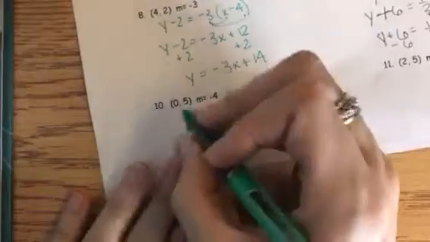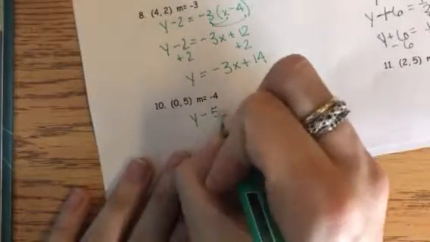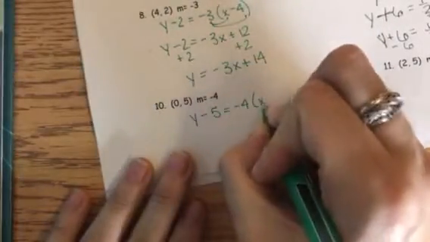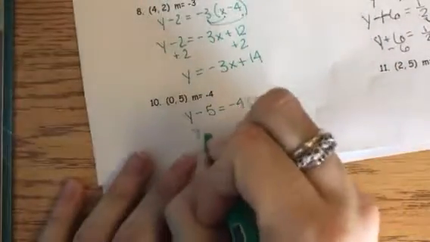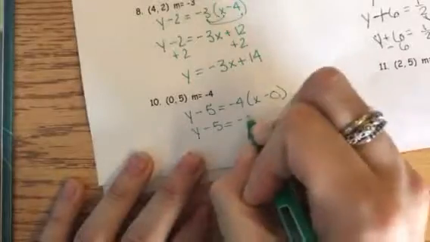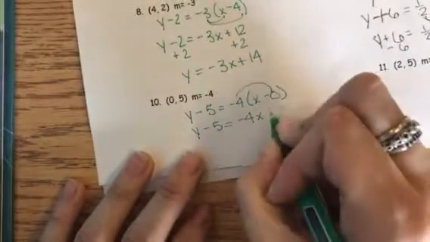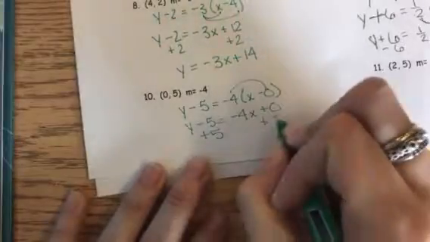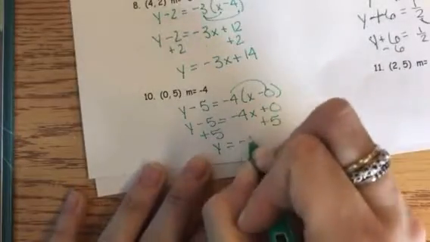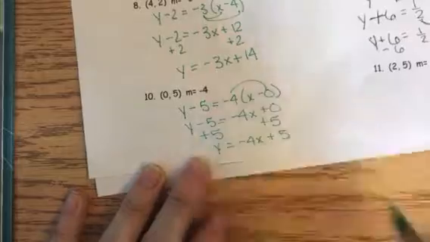Number 10, y - 5 = negative 4 times (x - 0). When we distribute, we'll get a negative 4x, right? This will just become a plus 0 or a minus 0, wouldn't matter. We'll add the 5, so we'll get y = negative 4x + 5.